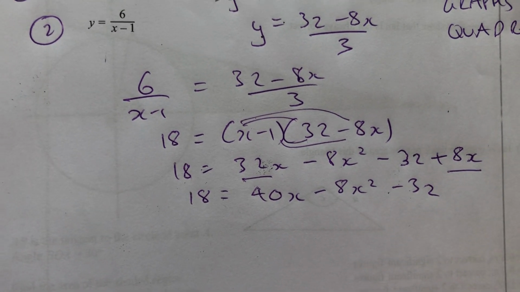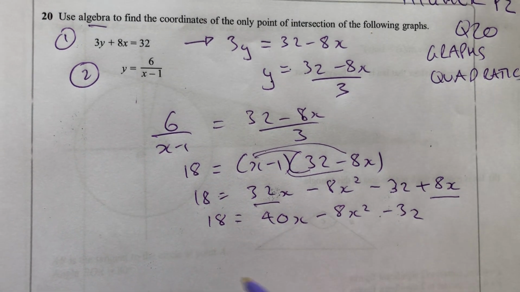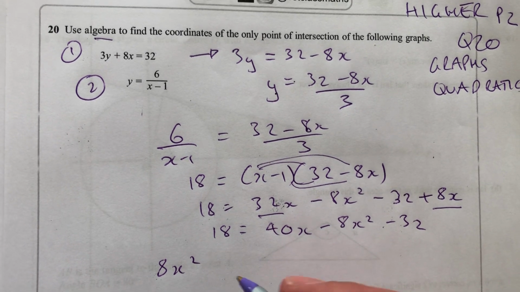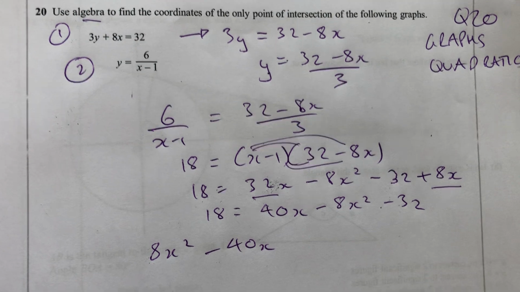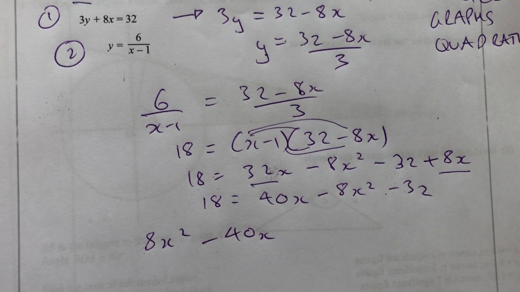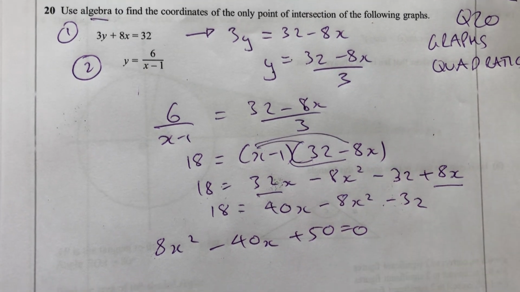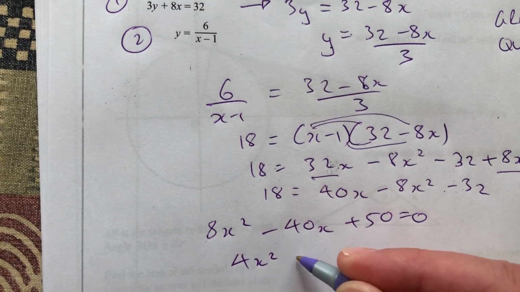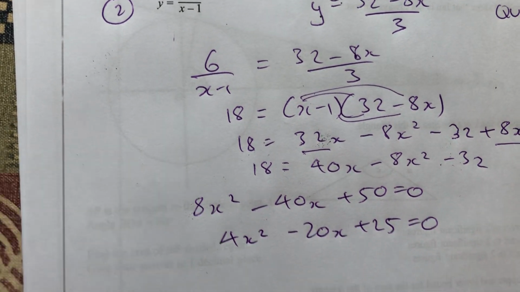Now I'm going to bring them all to this side, as it were. So I get 8x squared to be positive. I'm going to subtract 40x. And I'm going to do 18 plus 32, because I'm adding 32, that's going to be plus 50. They're all even, so I'm going to divide by 2. 4x squared minus 20x plus 25 equal to 0.